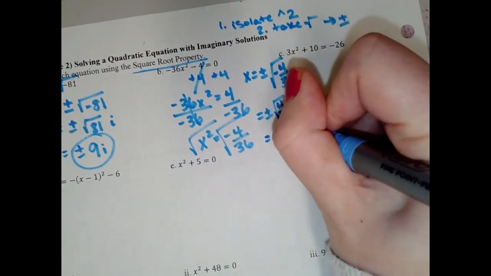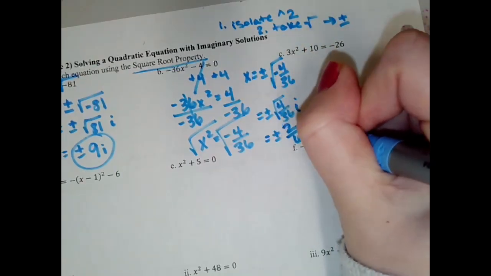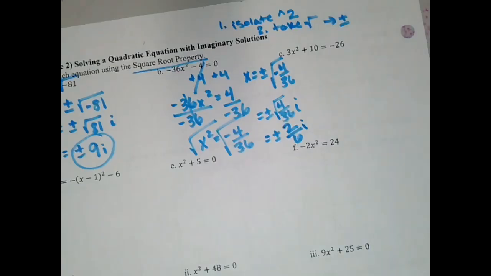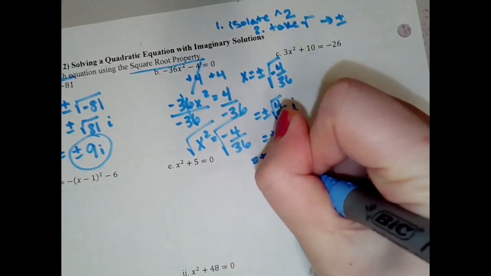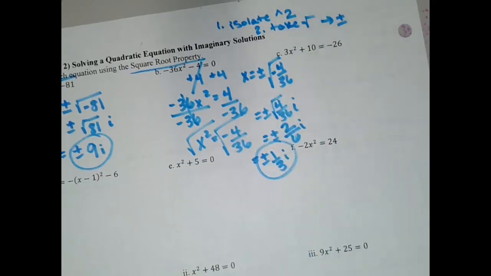The square root of 4 is 2. The square root of 36 is 6. So I have 2/6 i. But that could be simplified even further. 2/6 is 1/3. So I'm going to say plus or minus 1/3 i.